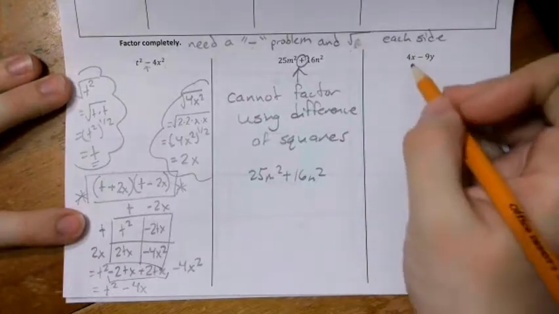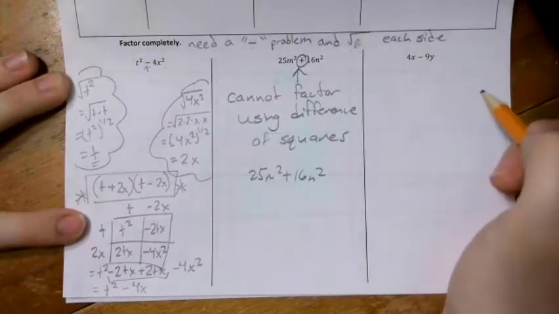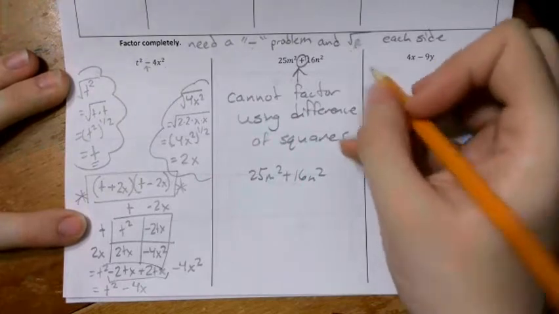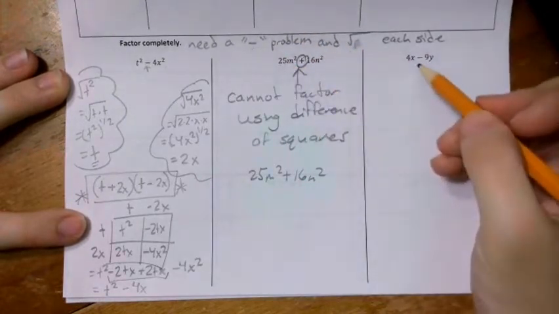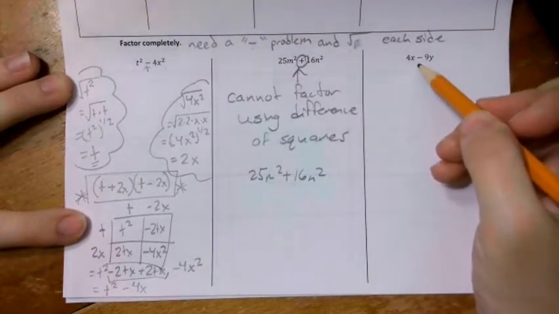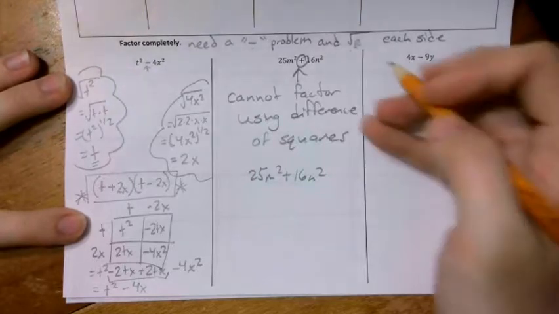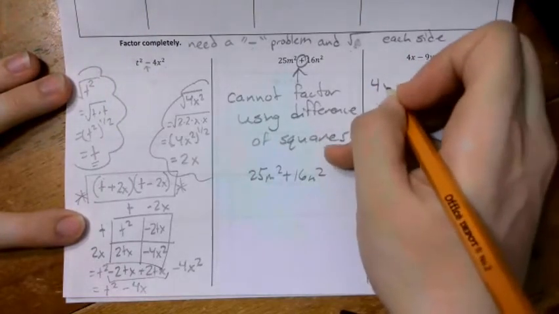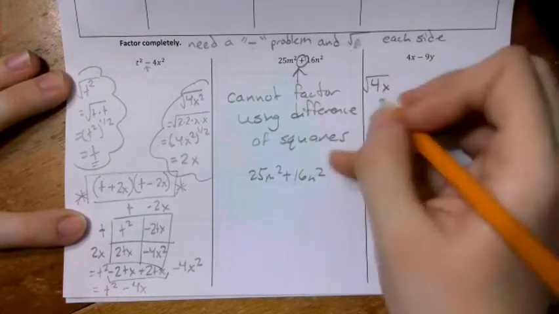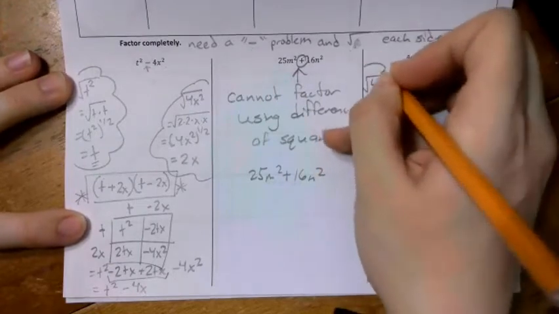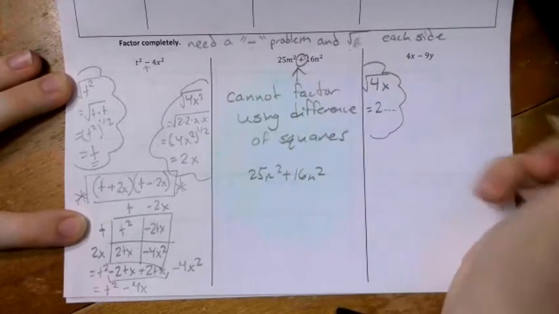So let's take a look at our last example on this page, which is 4x minus 9y. So do we have a subtraction problem? Yes, we've got a difference. Perfect. Now we need to see if we can square root each side, as the case might be. So we've got 4x. The square root of 4x is going to be 2, and then something, right?